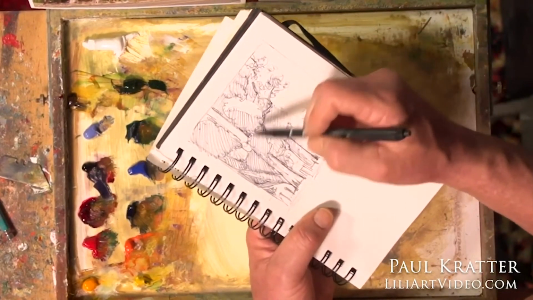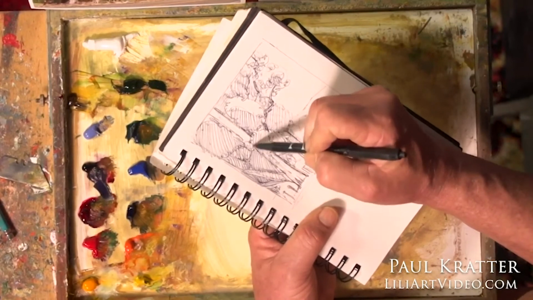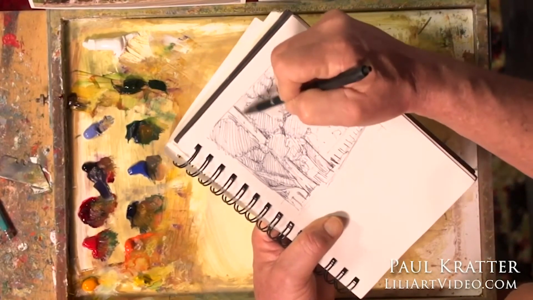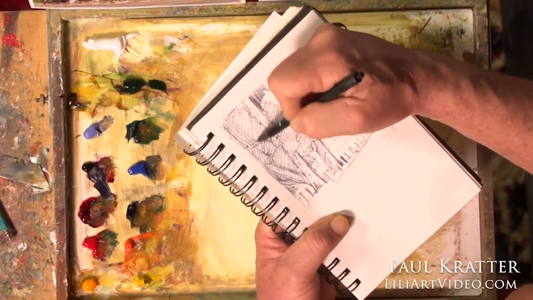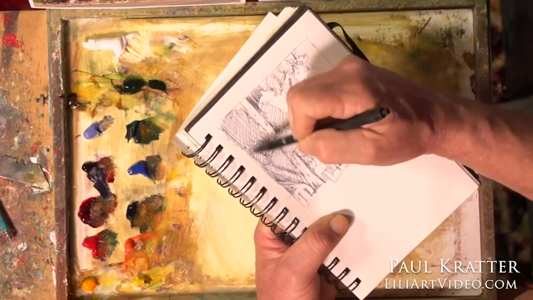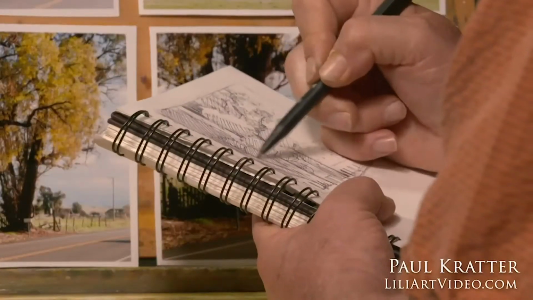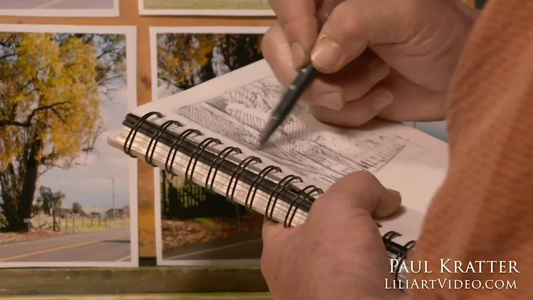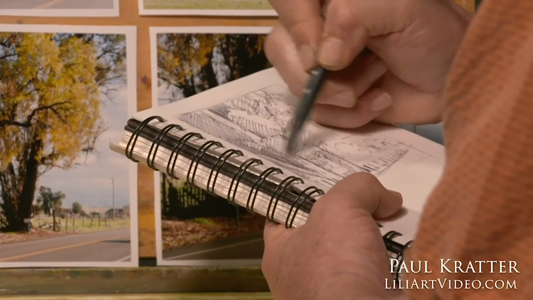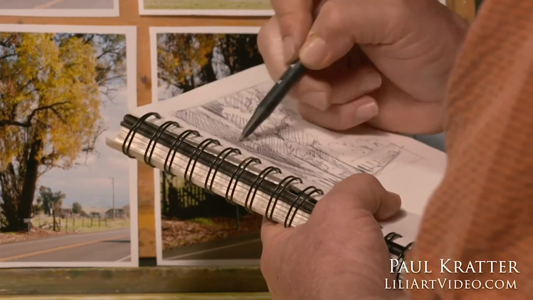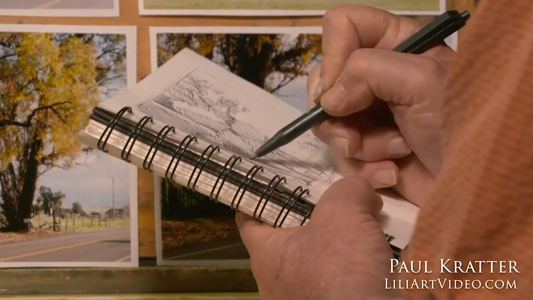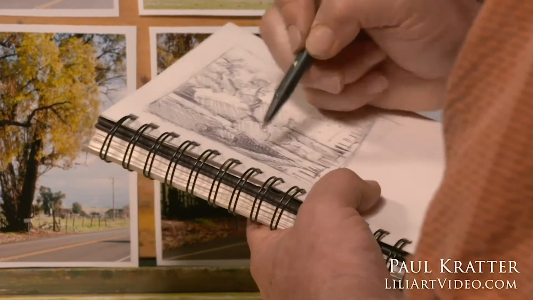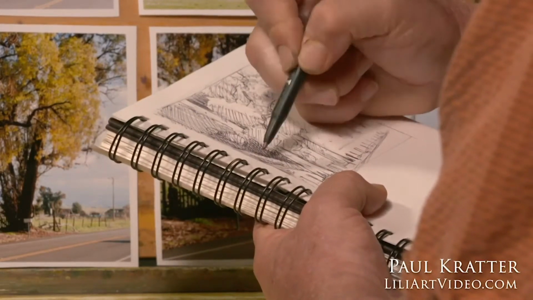So I just start graying this in, start cross-hatching. And slowly I build up a set of 3 or 4 or 5 variations of grays.